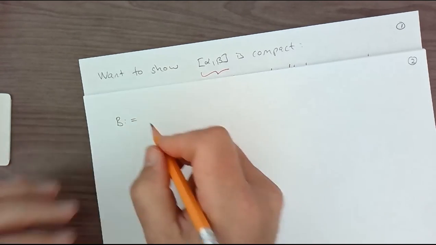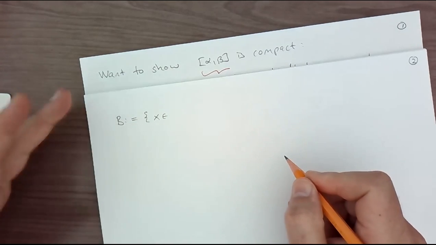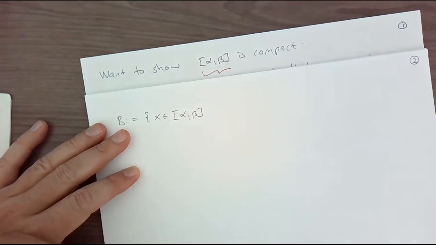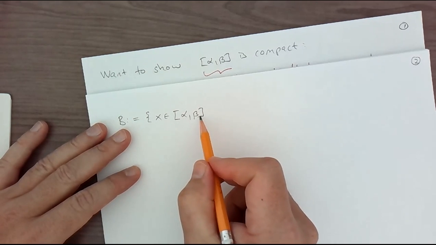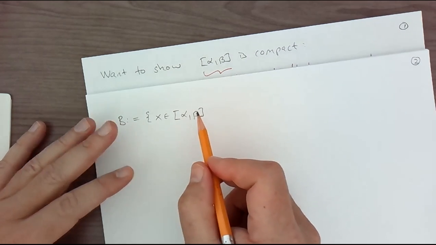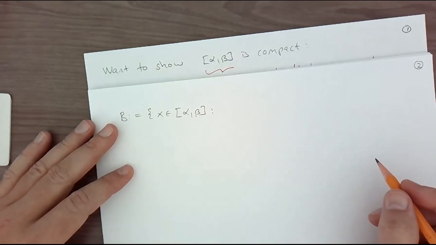And the set B are those x's living between, say, alpha to beta. You could have a richer structure here. It doesn't have to be just alpha to beta. It doesn't have to be necessarily beta that you have here, but beta works.